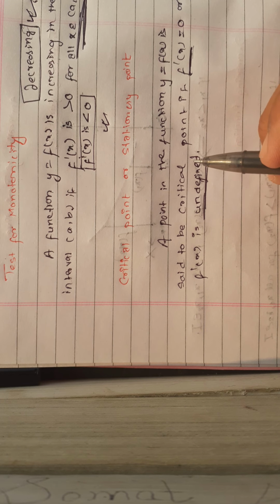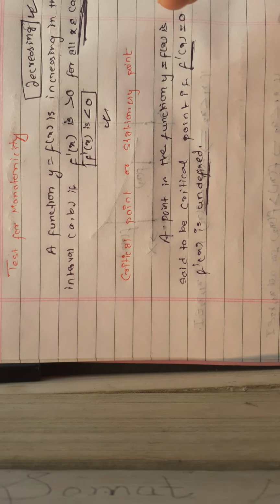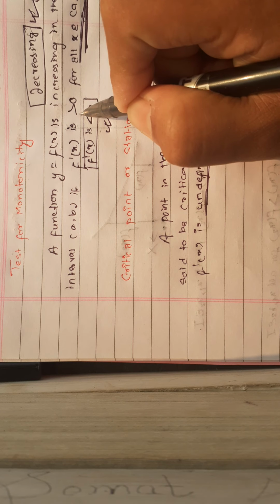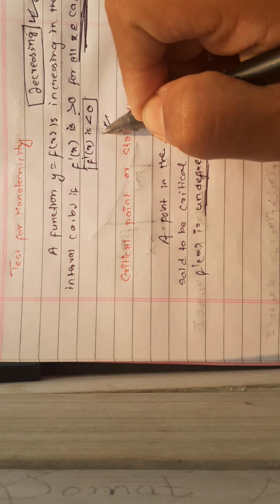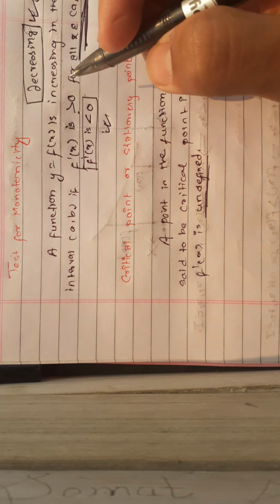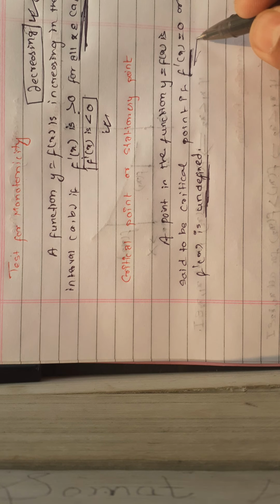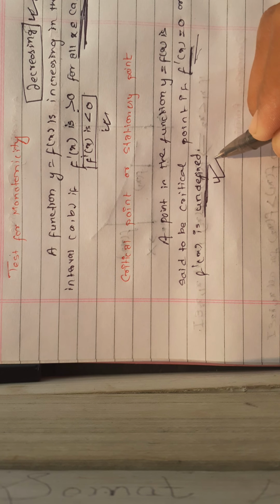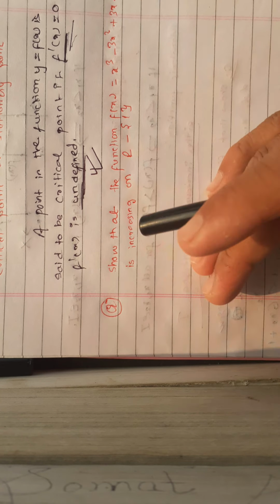So we can conclude that if the first derivative is greater than 0, the function is increasing. If the first derivative is less than 0, the function is decreasing. And when the first derivative is either 0 or undefined, then the point is said to be a critical point. So here is one question. By doing this question, the concept will be clear.